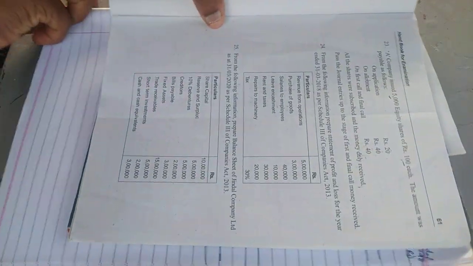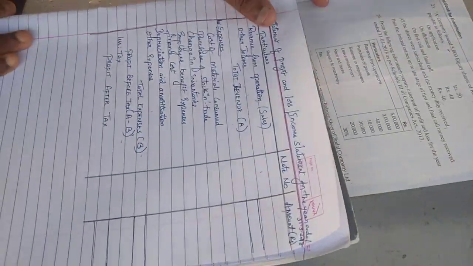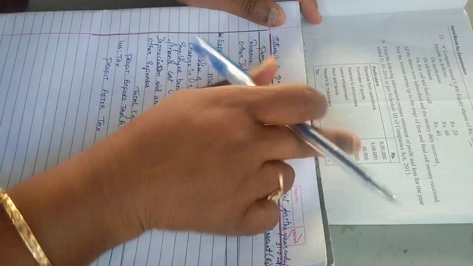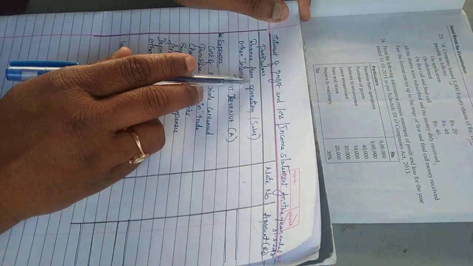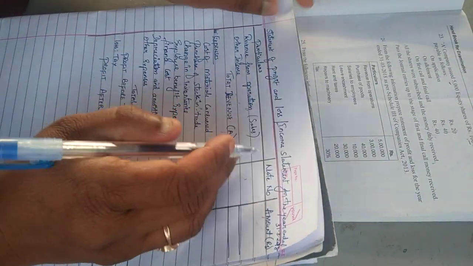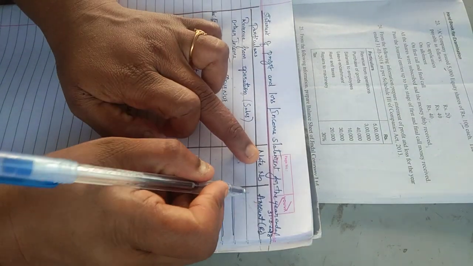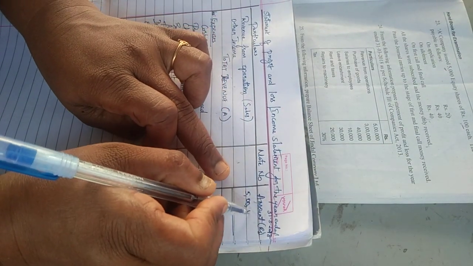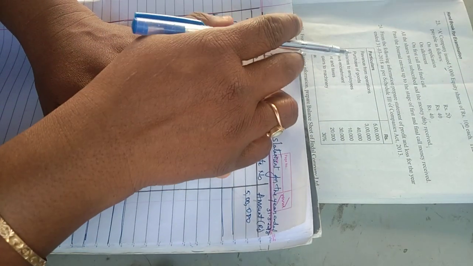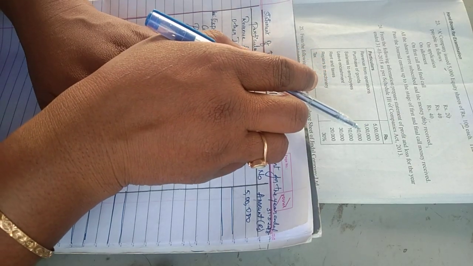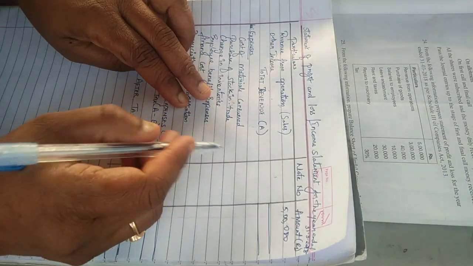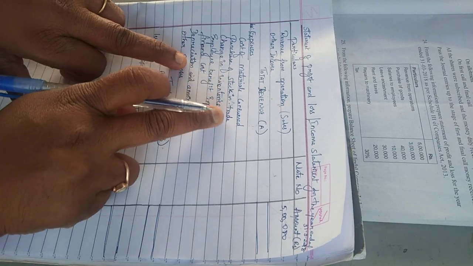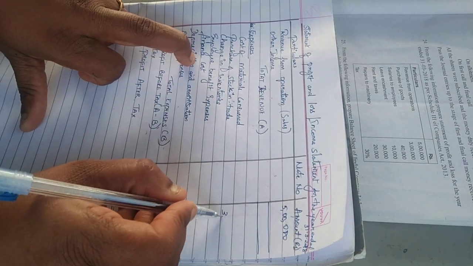Now revenue from operation. Revenue from operation is 5 lakhs. So where is revenue from operation? Here. So what will I do? I will directly write 5 lakhs here. You don't have to do any working note, just copy it. Okay, next, purchase of goods is again given directly, which is 3 lakh. So I copy, where is purchases? Here. So under purchases I take 3 lakh.